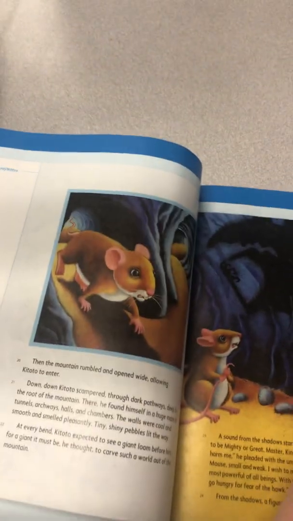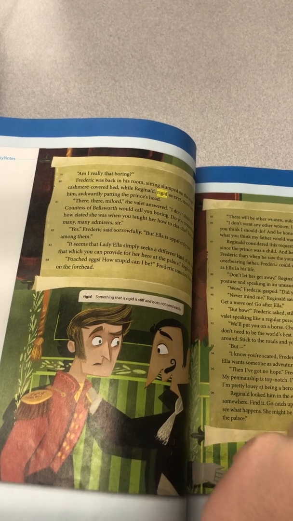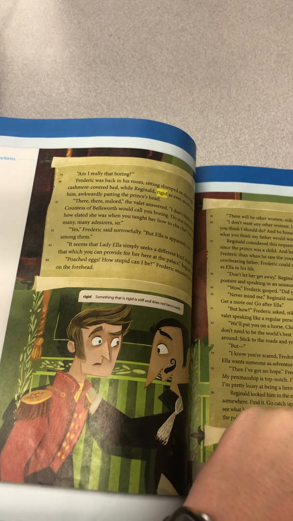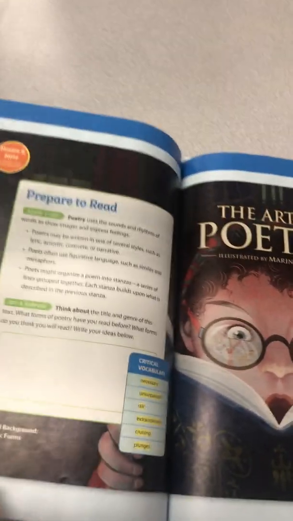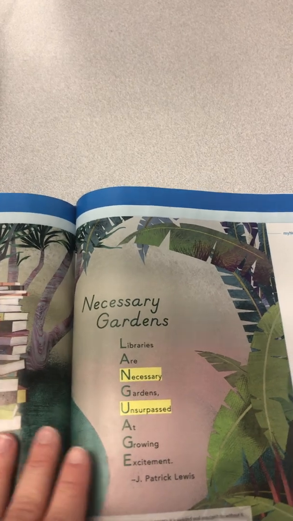So turn to page 361, please, in your books. Wonderful. 361. All right, so on page 361.